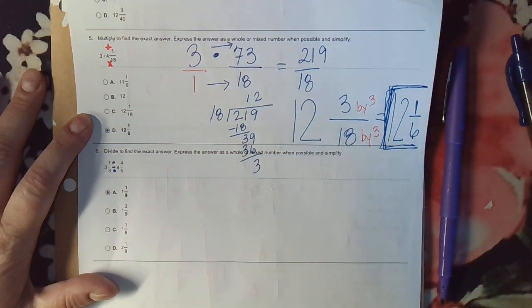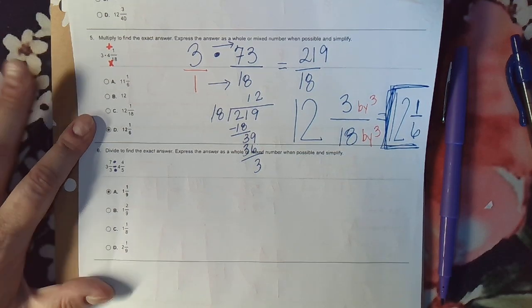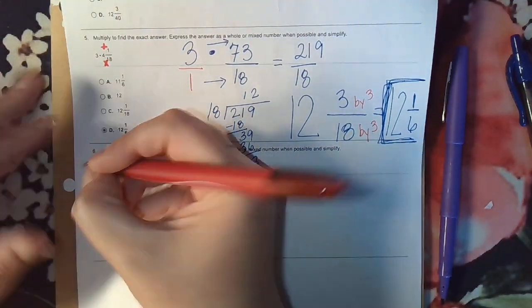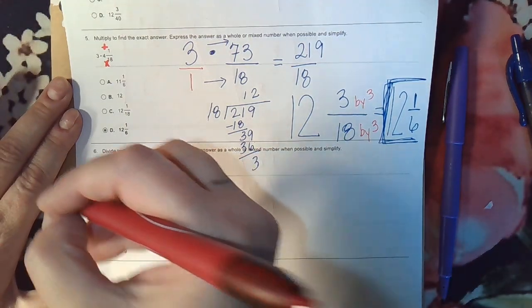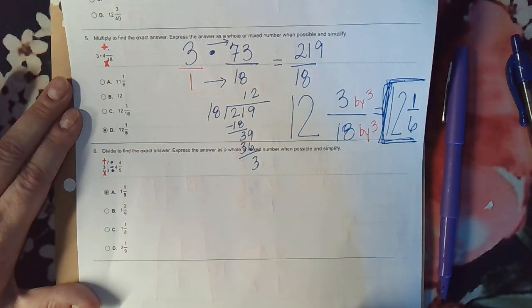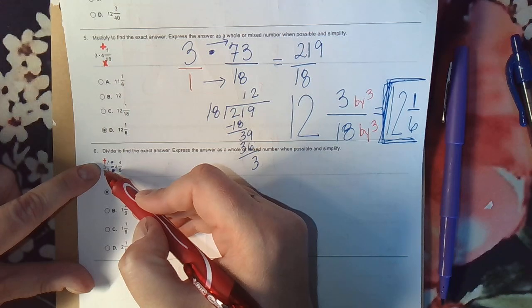So to do division with fractions, you have to do keep, change, flip. But first we have to get rid of these mixed numbers and change them to improper fractions. So we're going to do Texas. So I wrote Texas. Now we do 3 times 3 is 9.